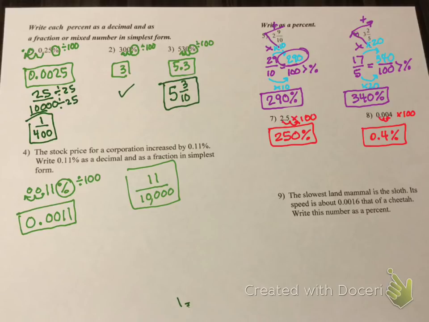Last one, the slowest land mammal is the sloth. Its speed is about 16/10,000ths that of a cheetah, and write this number as a percent. So we're going to take this, and we're going to multiply it by 100. Moves the decimal point right twice. So I get 16/100ths. Plop on the percent. Wham, that's it. All right, have fun with this.